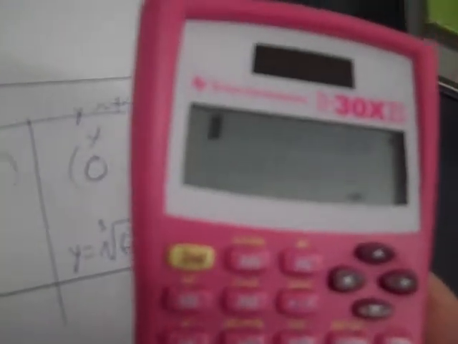Cubed root of negative 2. Now you're like, isn't that imaginary? No, it's a cubed root. So you go 3 second caret, negative 2, hit equals, and then add your 6. And that's 4.74. That's your approximate y.